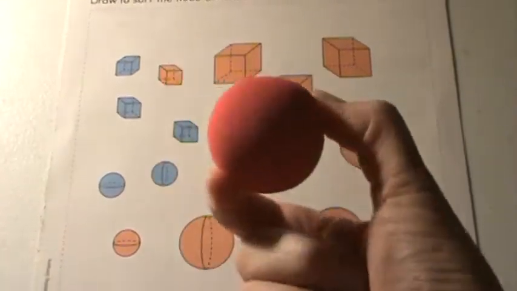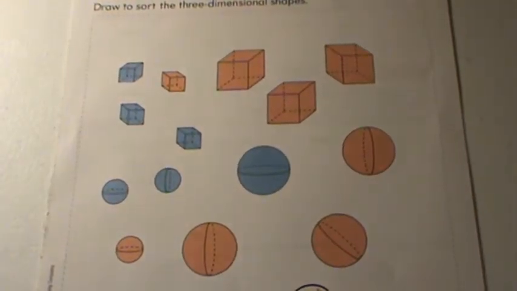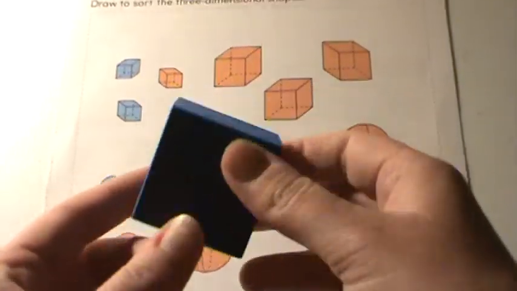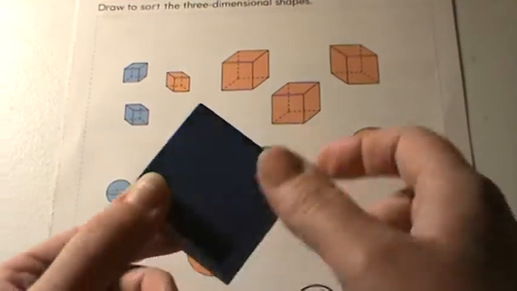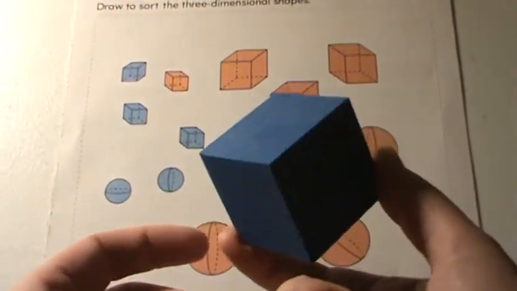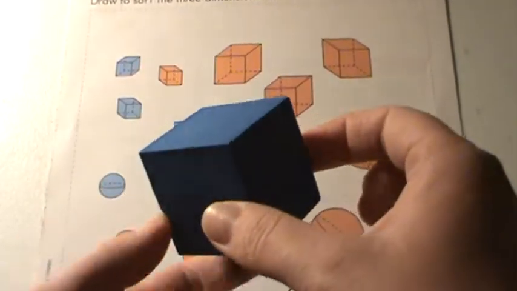So that would be a sphere. And then we have our cubes. That's going to be like the square tissue boxes, blocks that you build with, things like that. So that's our cube.